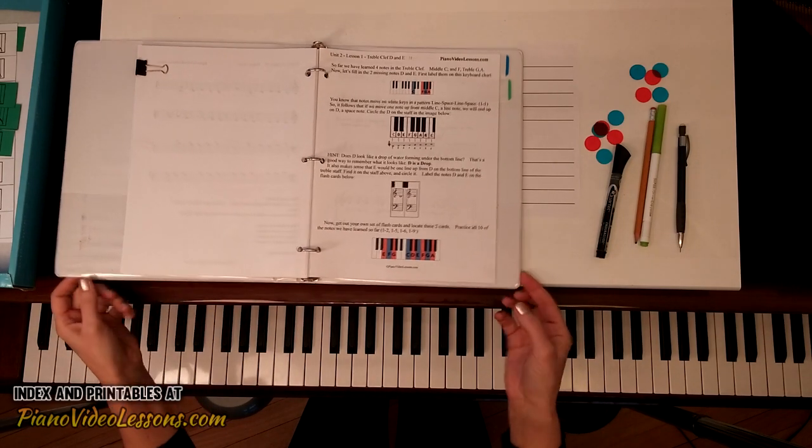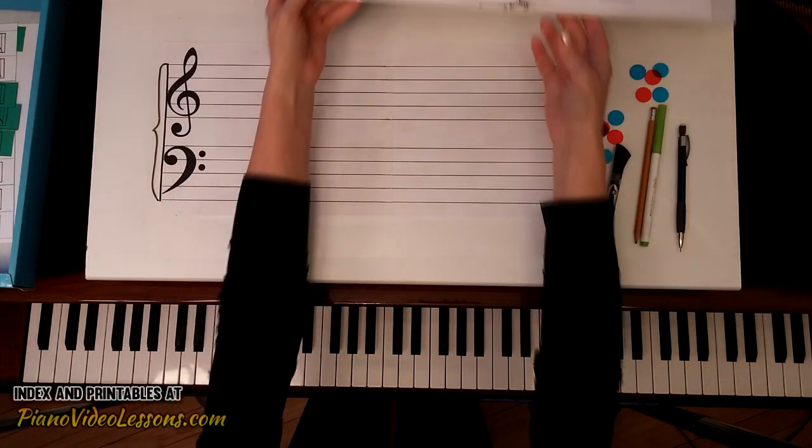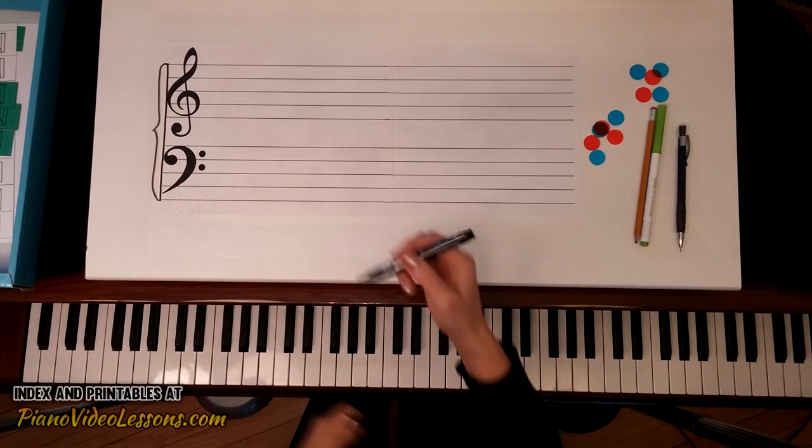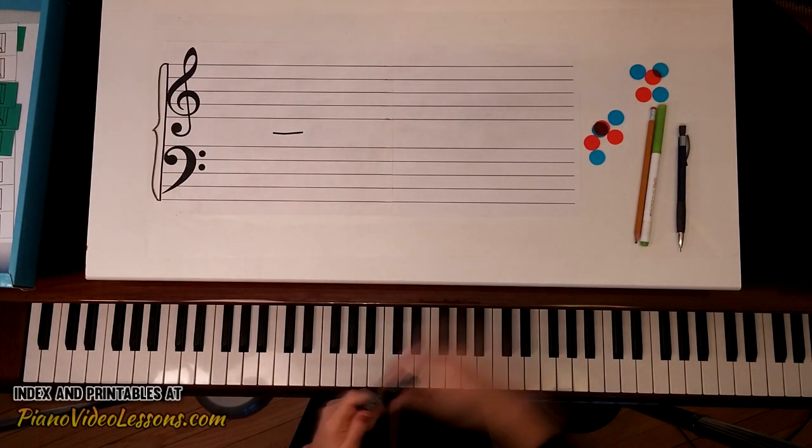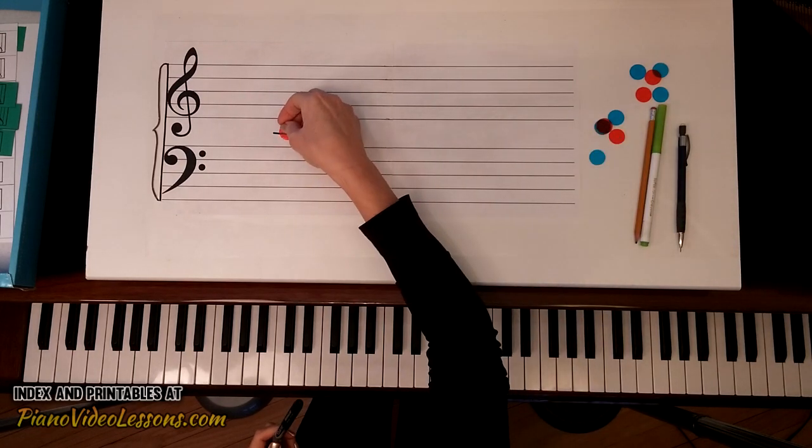So we have already learned 4 notes in the treble clef, and I'm just going to show them to you here as a quick review. So we've learned the note middle C. I'll just draw it here and place a note on it. So there we have middle C.